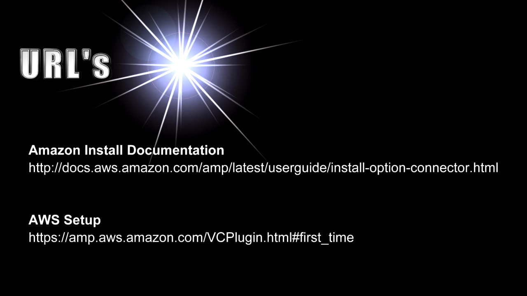I'll eventually be doing some more videos along these lines, uploading into AWS using the command line, for if you're not using vSphere, or just Workstation or a VHD file from Hyper-V. They're the URLs that I talked about previously. The main one is the install option connector information, and that basically gives you all the details that we've gone through and more specifics, and also the links. And the other link is to the AWS trust setup, which again you won't find directly on the console, so you need that link, but you'll find it also in the documentation.